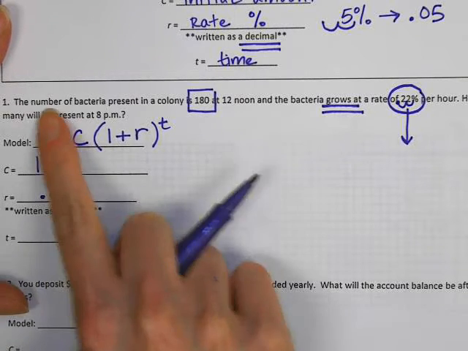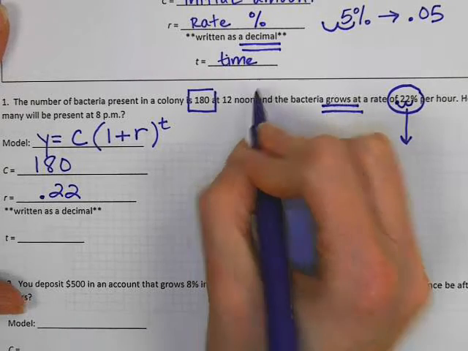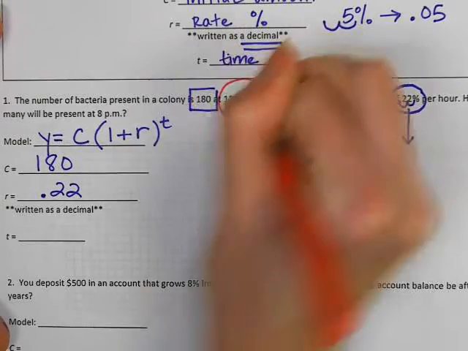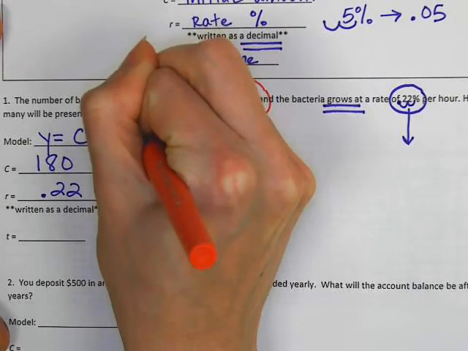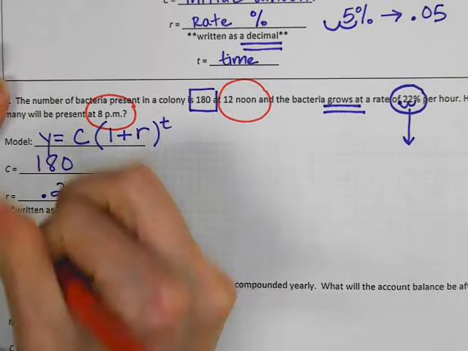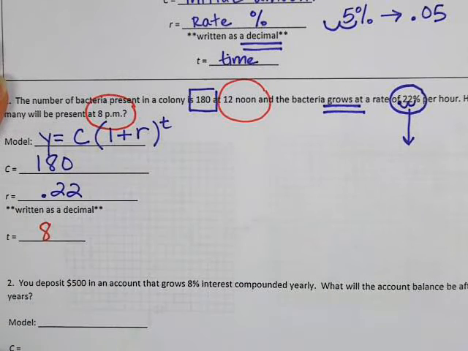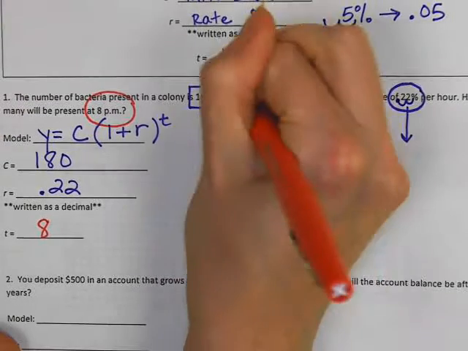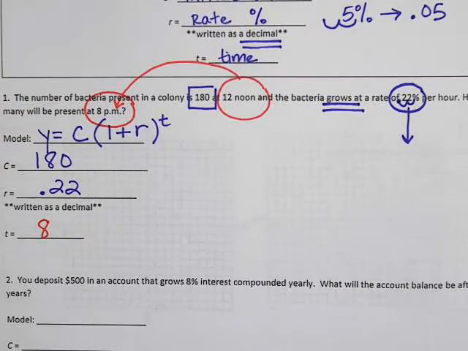Now you guys have to be careful. If it started at noon and it ended at 8, how many hours have passed? From 12 to 8, isn't that just 8 hours? So T is 8. It's the time that has passed from start to finish.